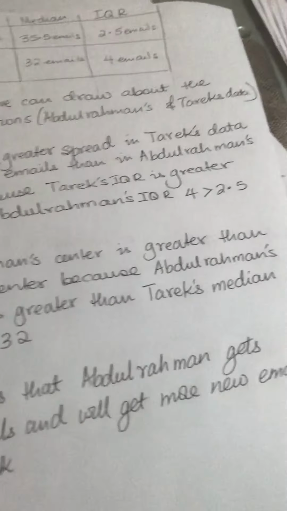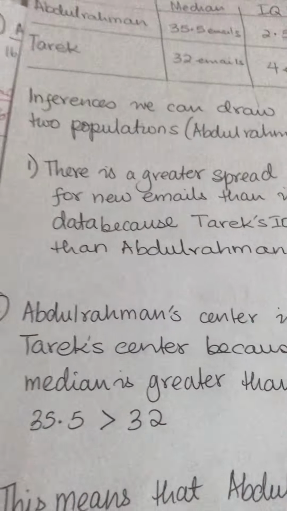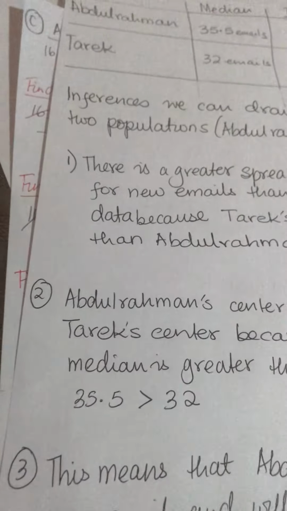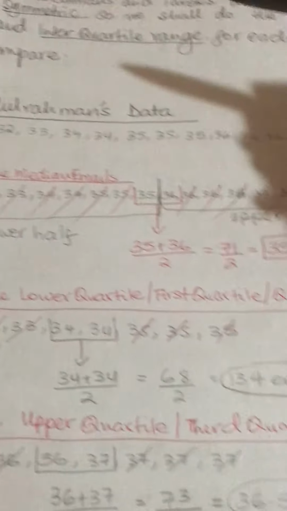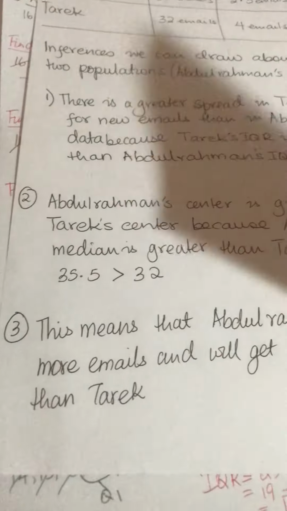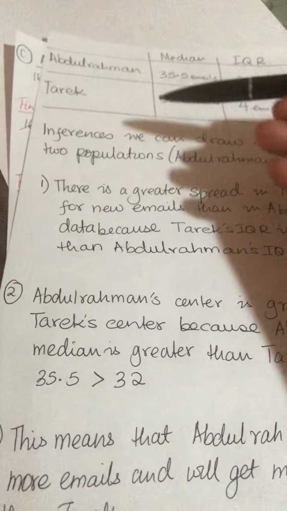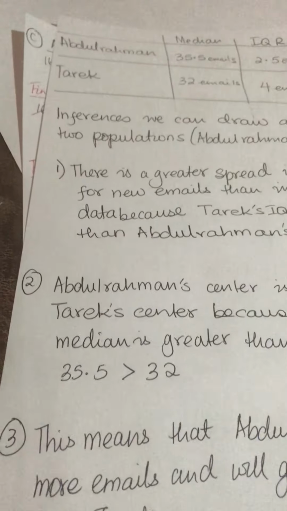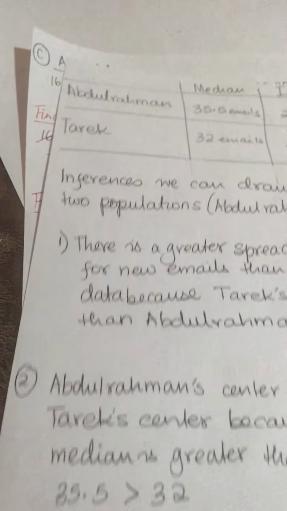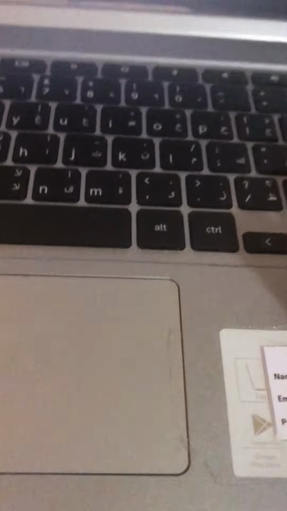You must do all the steps. You must. You see how much work we did? We did Abdul Rahman's work. Then we did Tariq's work. Then we used the answers we got to make decisions. That is what you will be expected to do in this lesson. Okay? Now, let us look at example C.